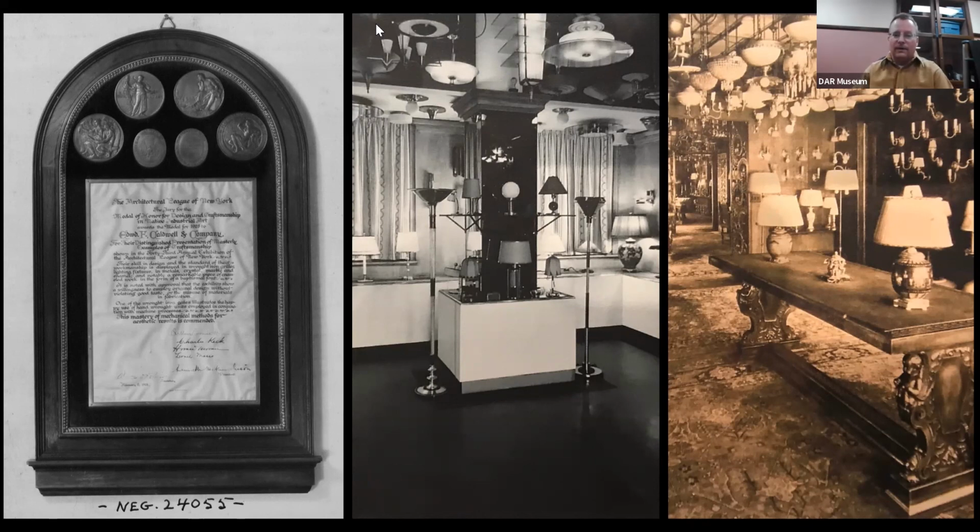And also, they made fabulous things. One could do a whole lecture and an article on all their Art Deco stuff too, because they did some beautiful modernist things.